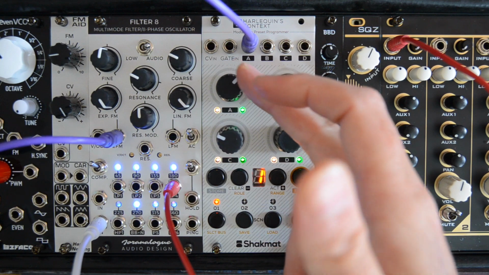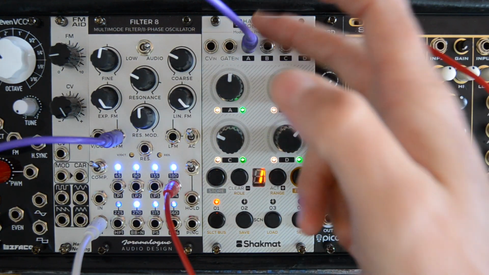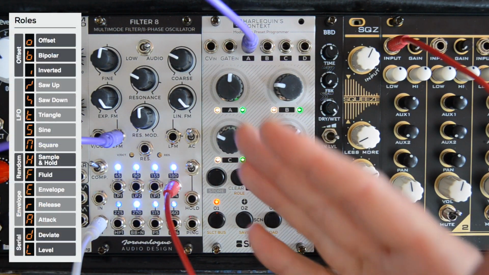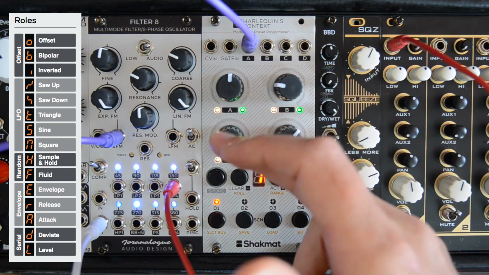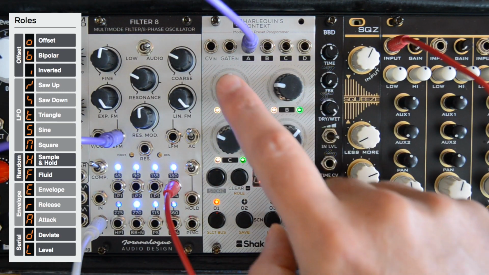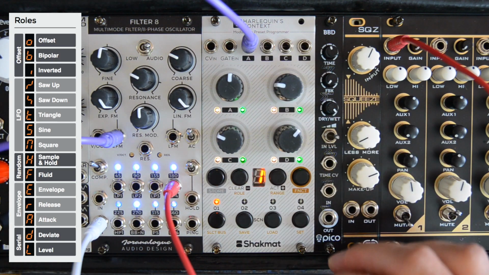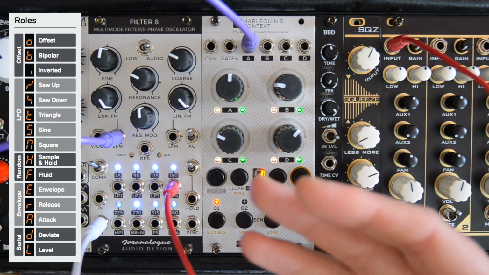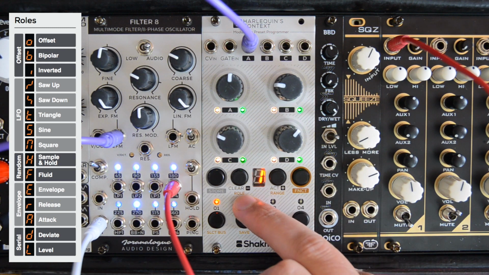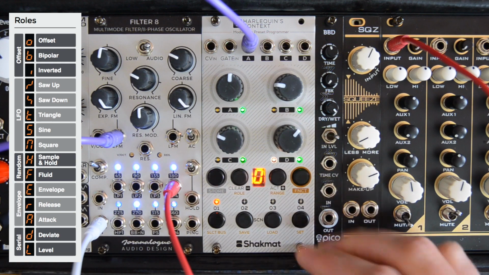To change the behavior of this knob and output, you can change the role of each of these knobs. But let's just stick to channel A for the moment. To change what channel A does, you need to change the role. To get in the roles, you need to press Function and the Role knob here.